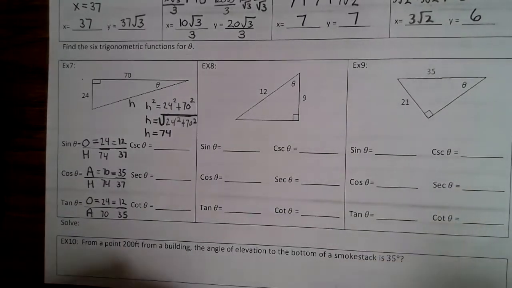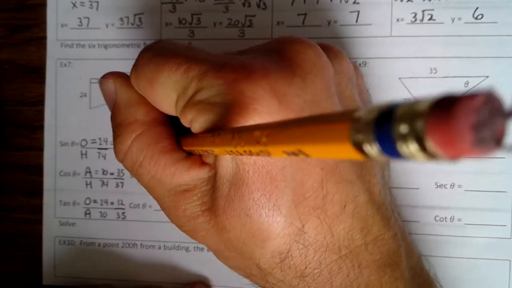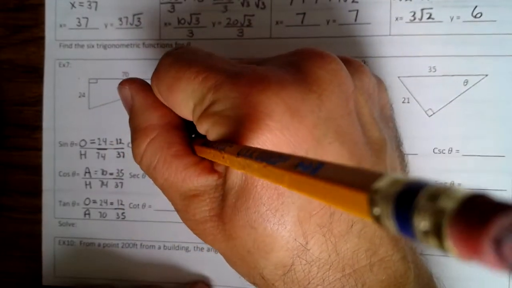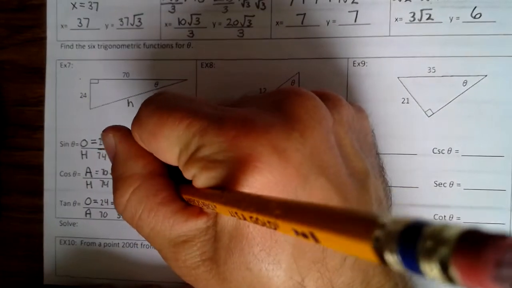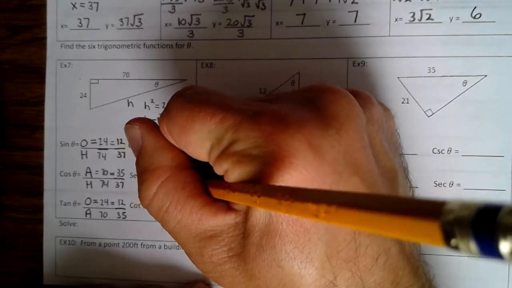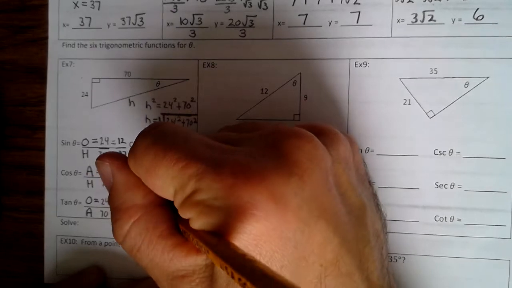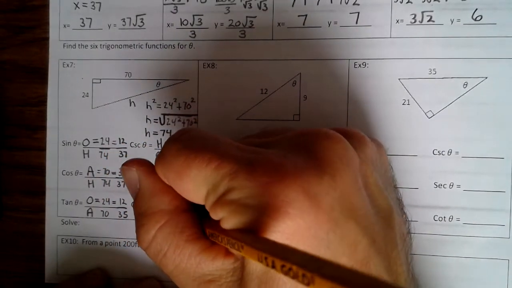All right, so now let's look at cosecant theta. Cosecant theta is hypotenuse over opposite. Well, that's easy. That's just 37 divided by 12. Secant is hypotenuse divided by adjacent, which is, again, easy. That's 37 divided by 35. And cotangent is adjacent divided by opposite, which is 35 divided by 12.